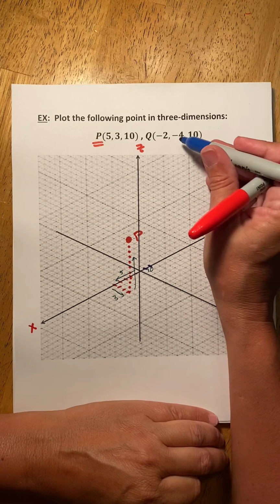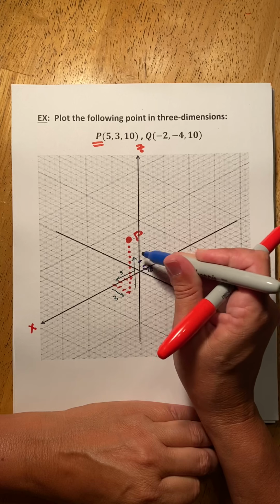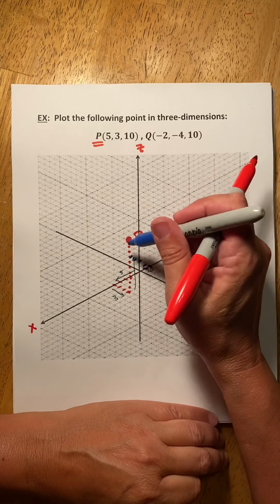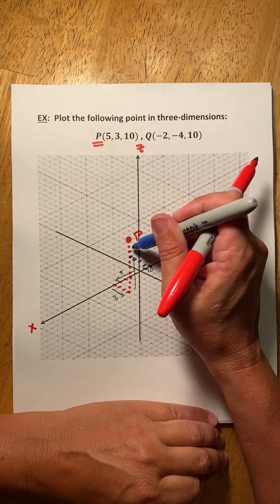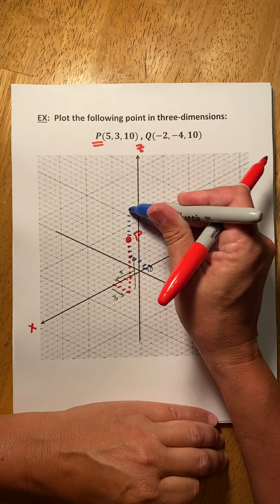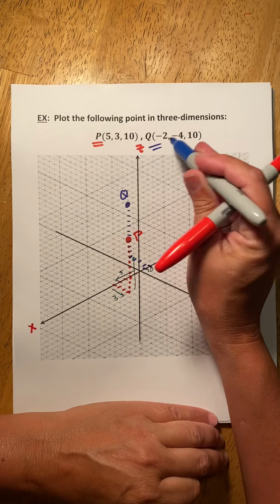Right to there. Then we're going to go -4 units in the y direction. So now I'm going to go 1, 2, oops, I guess I shouldn't have really done that one, 3, 4. And then we're going to go up 10 again, so it's going to get me away from this point. 1, 2, 3, 4, 5, 6, 7, 8, 9. So it's going to be like somewhere up here. So that would be the point Q, right?